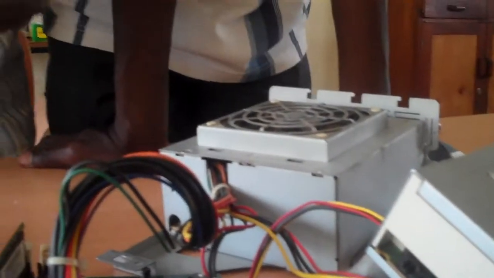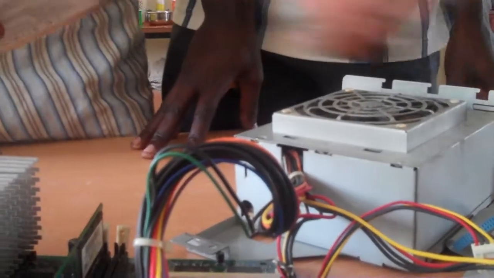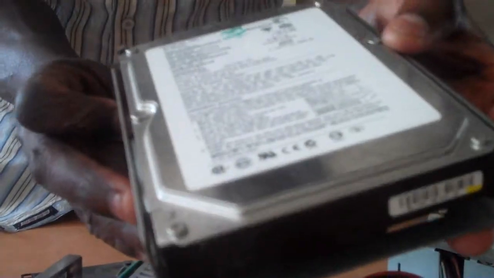Maybe the other parts that are connected to the system unit are the hard disk. The hard disk also has where the data cable goes and also where the power cable goes. The hard disks differ in capacity. For example, from this label here, this one is a 40 GB hard disk. Here is a hard disk. You are also going to fix the hard disk.